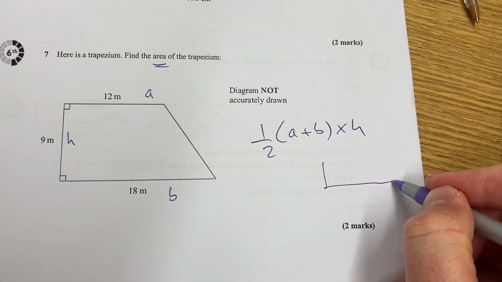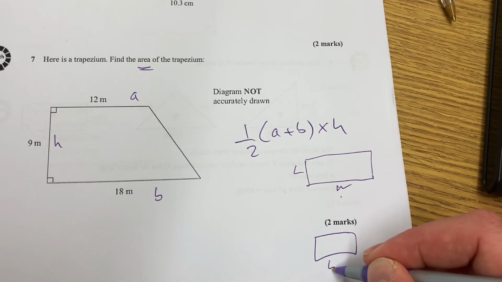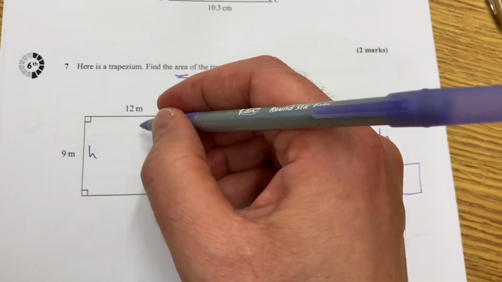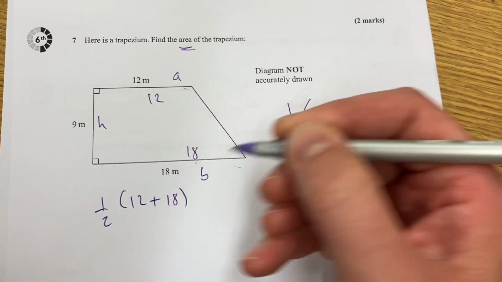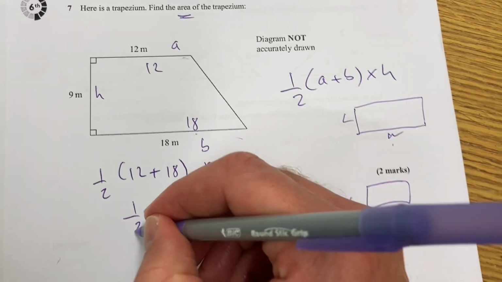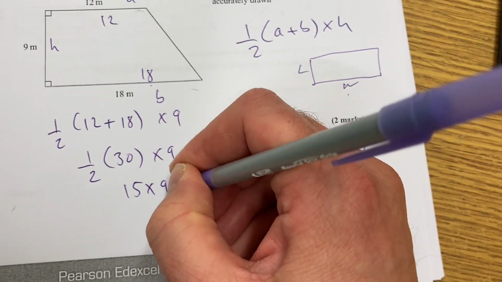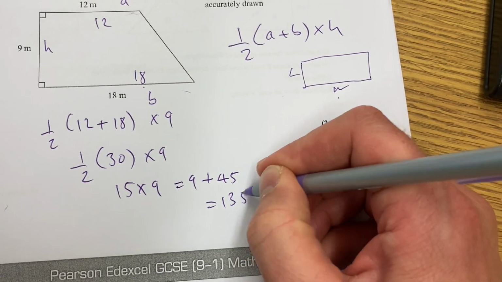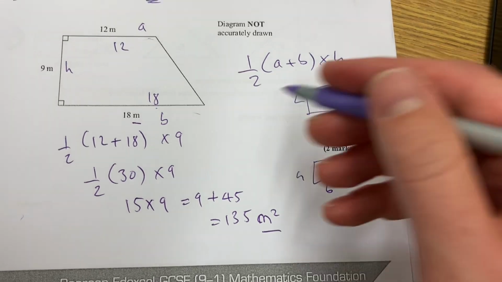Again, trying to make a rectangle, length times width, or base times height. But now we've got two lengths. We want to get the average of them. 12 and 18. So we average 12 and 18, and then times it by 9. 12 plus 18 is 30, so it's half of 30 times 9. 15 times 9 is 90 plus 45. It's 135, in this case, meters squared. Always have the units there. Okay?